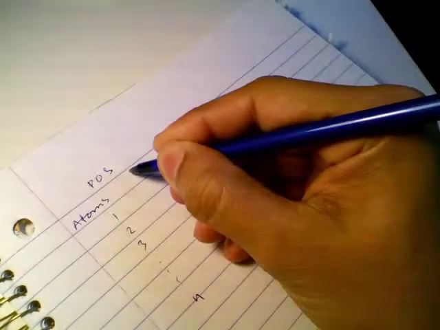So here we are. Let's say we have the position matrix of atoms 1, 2, 3 up to n and all their x, y and z coordinates.